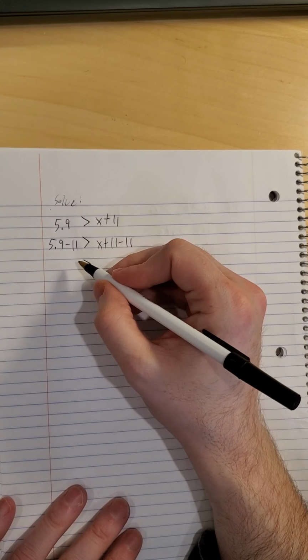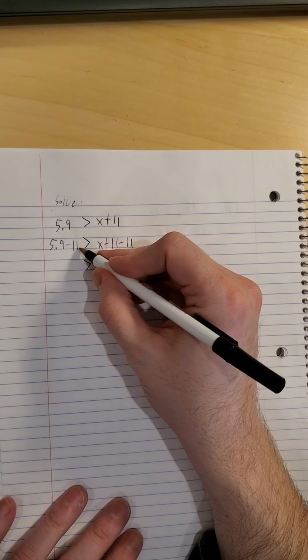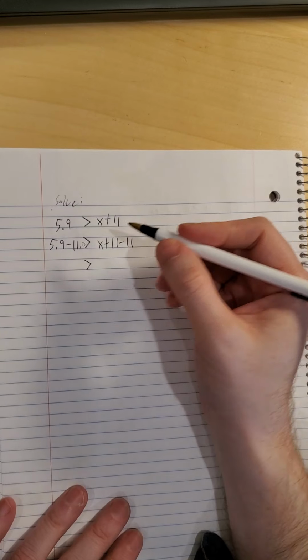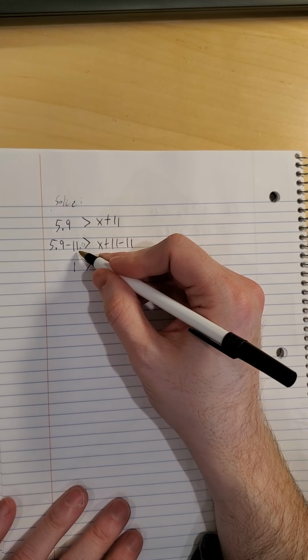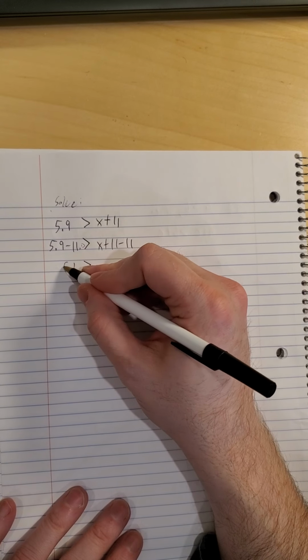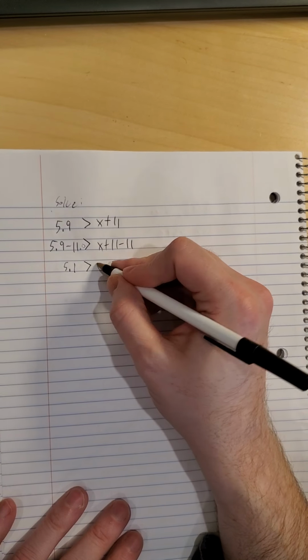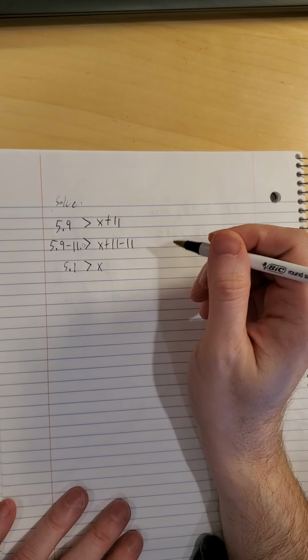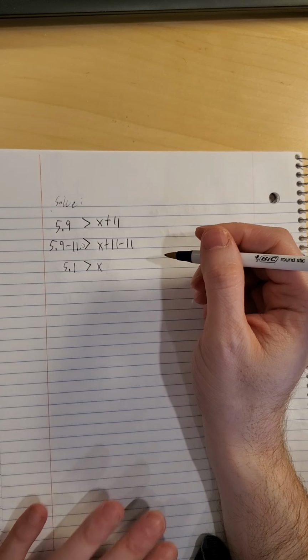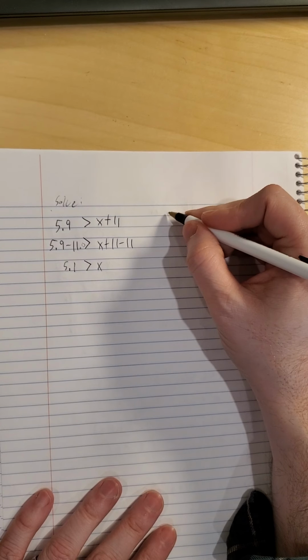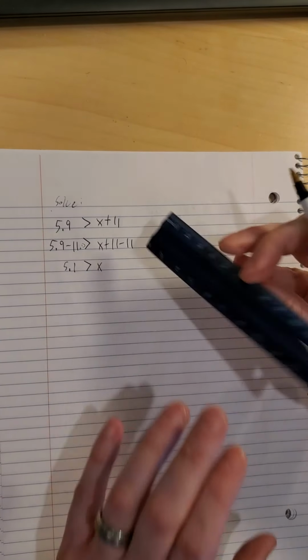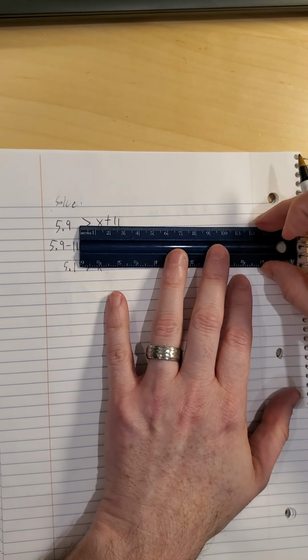So unlike signs, so we'll subtract those absolute values. If it helps you think of it as 11.0, that's fine. So 10 minus 9 is 1, and 10 minus 5 is 5. So 5 and 1/10 is greater than x plus 0, which turns into an x. Remember our domain, though. Our domain is the set of integers, not the set of real numbers at the moment.